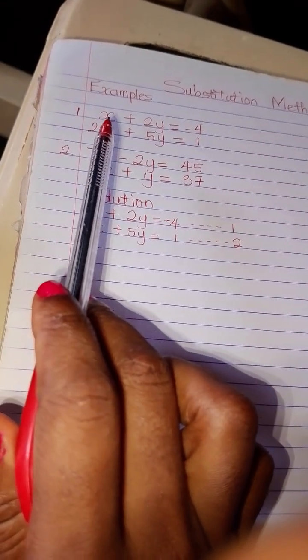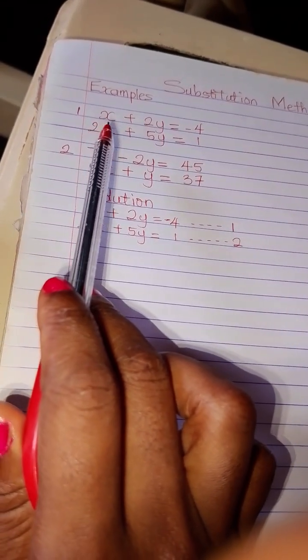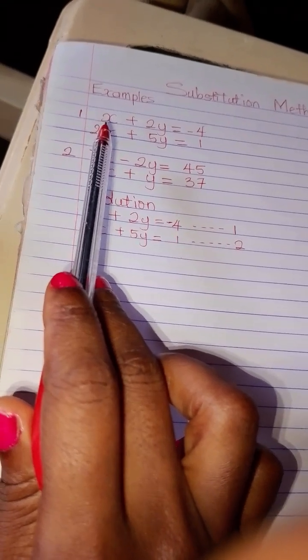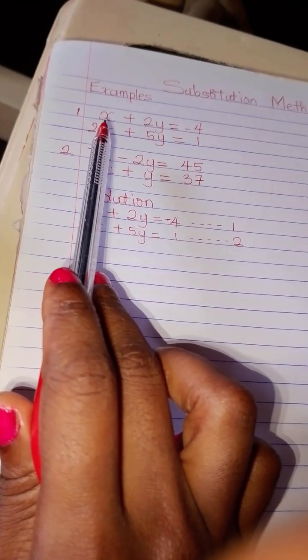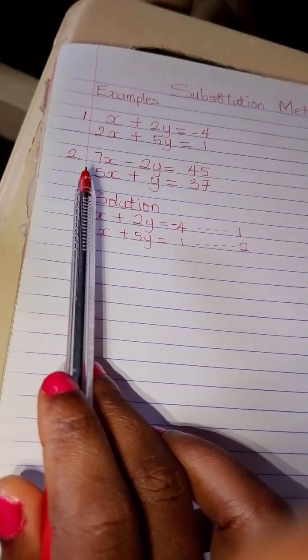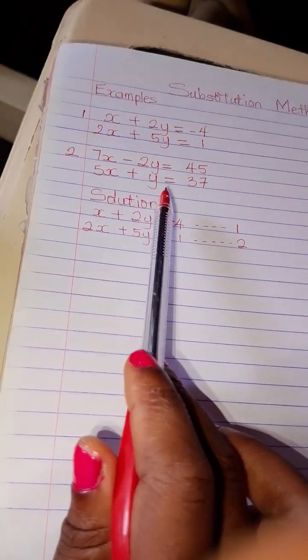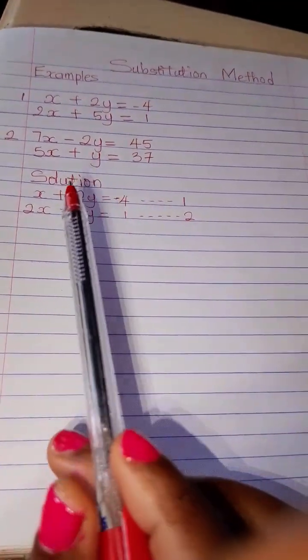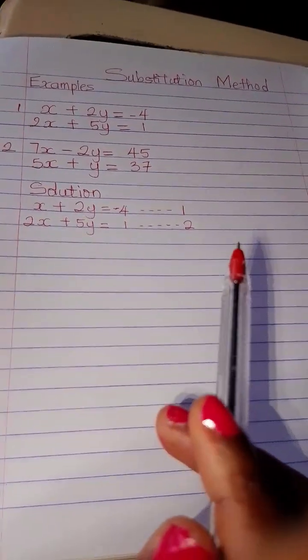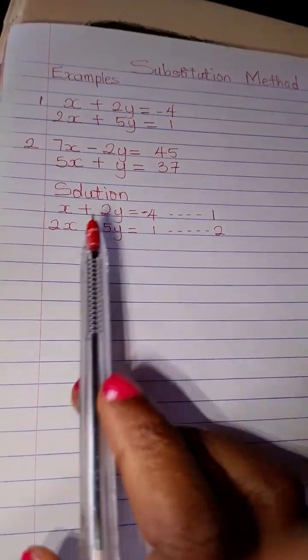In equation 1 of the first example, x has a coefficient of 1. In example 2, the second equation, y has a coefficient of 1. So it makes it very convenient to apply the substitution method to these problems.